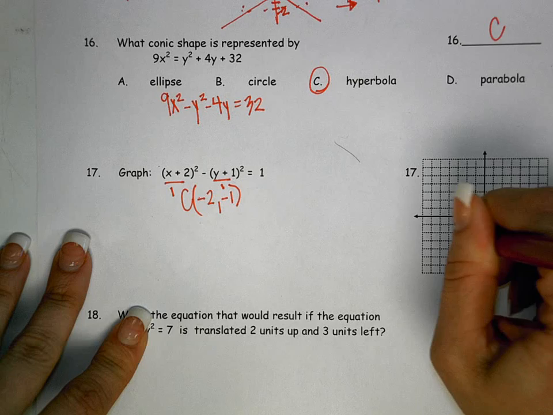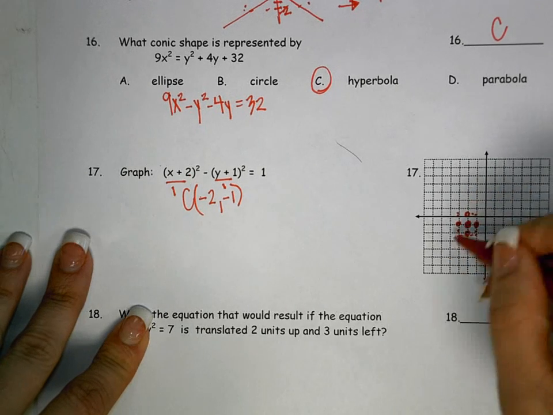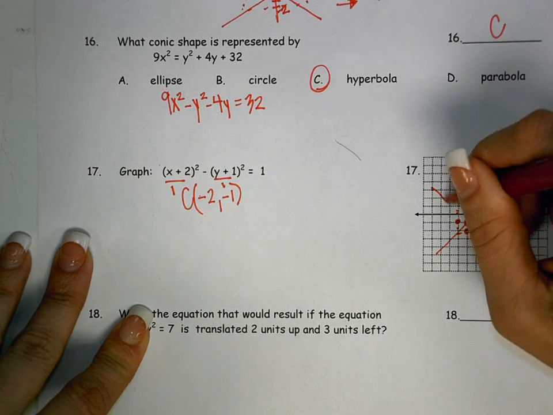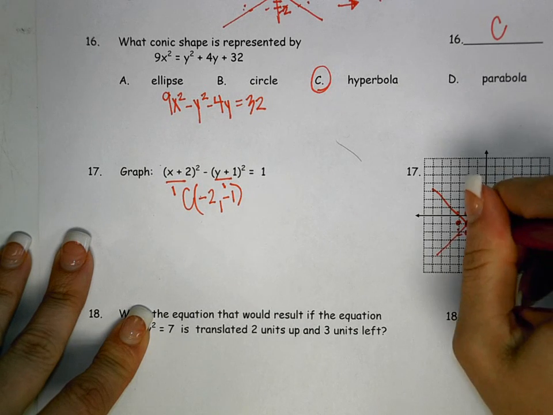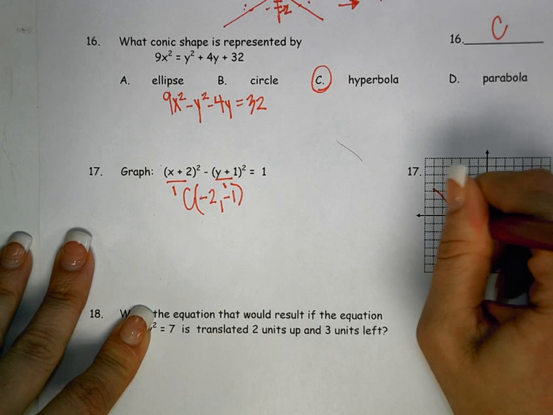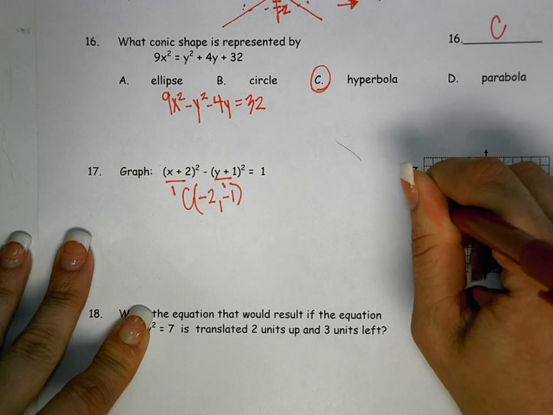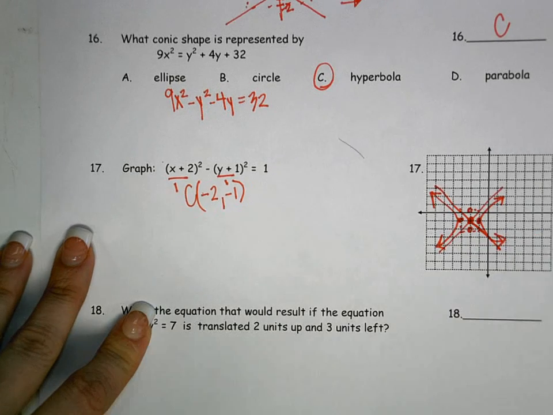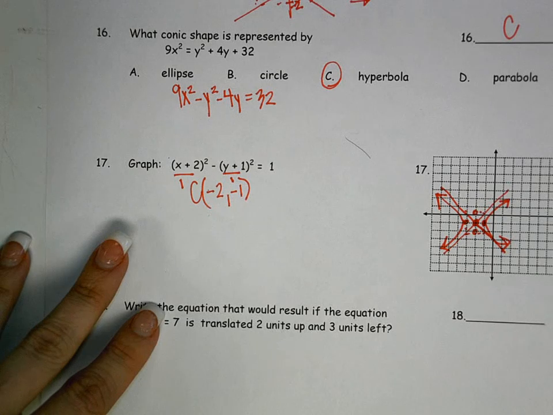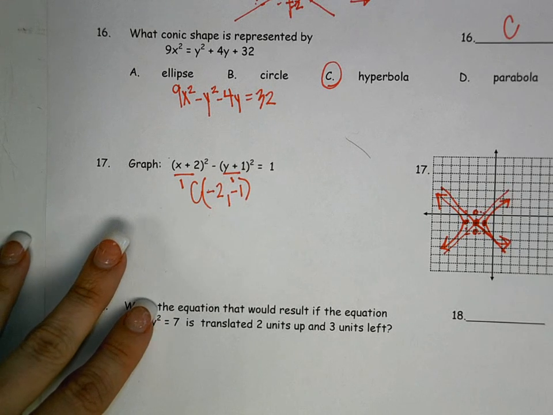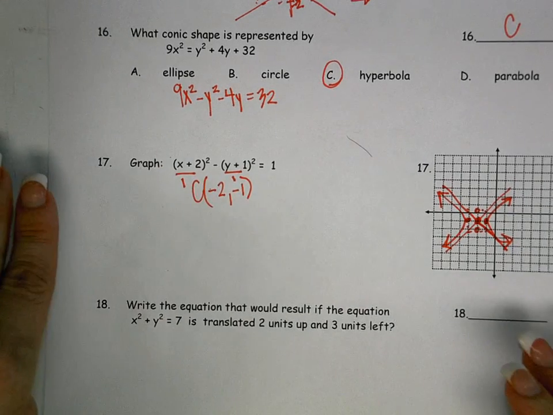Okay, if you draw this, your asymptotes will go through here. And since the x is positive, these are going to be side-to-side hyperbolas. We'll draw just like that. That is your graph. Side to side because the x is positive.